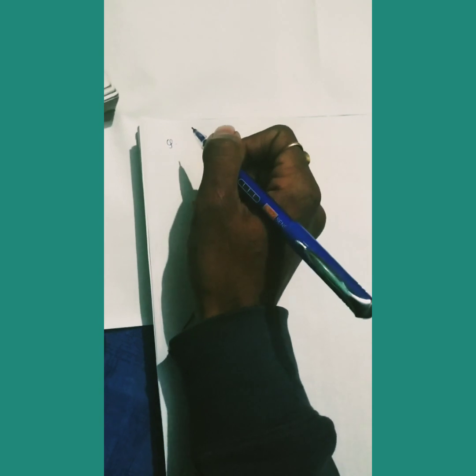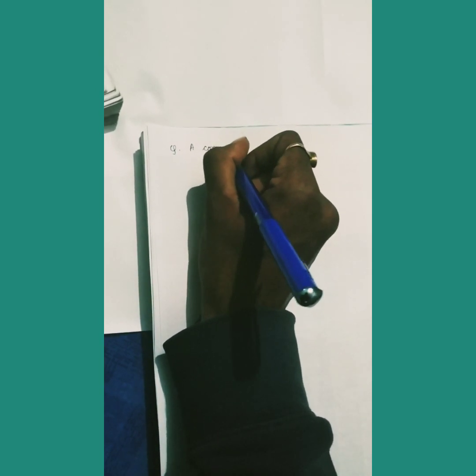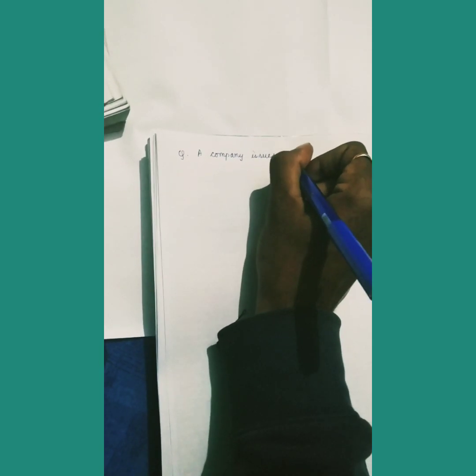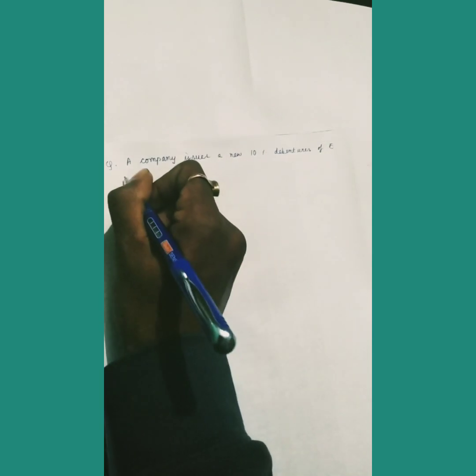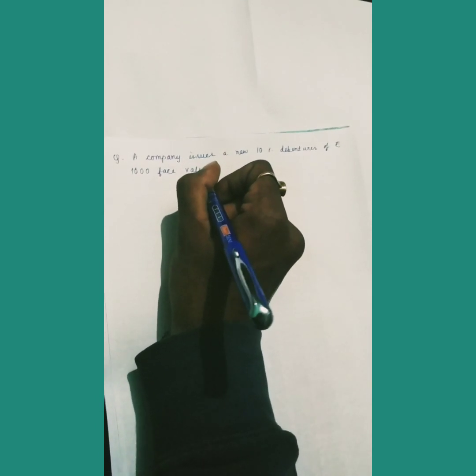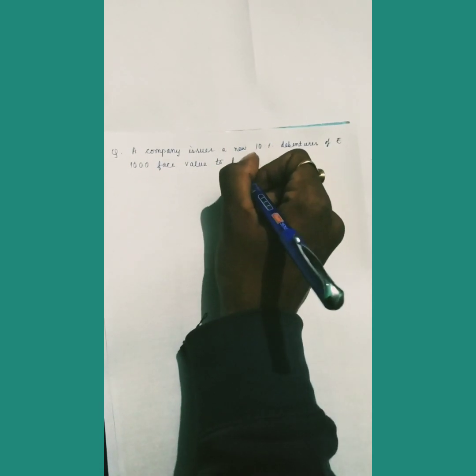So now let us take an example. The question as mentioned in the book is, a company issues new 10% debentures of rupees 1000 face value to be redeemed.